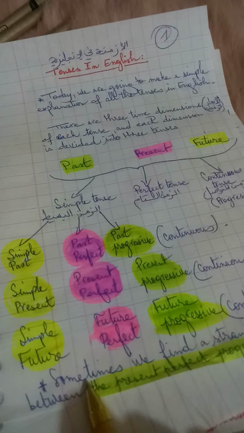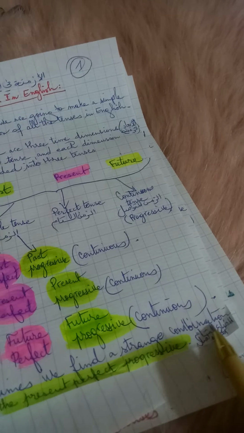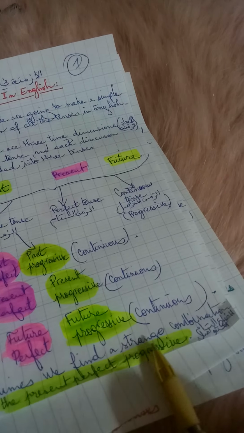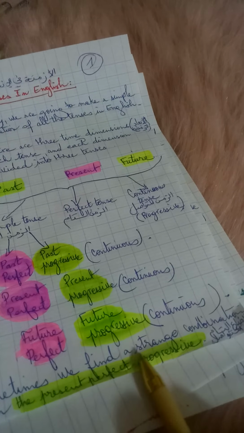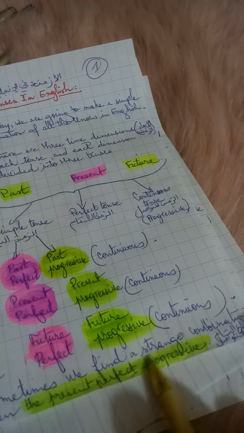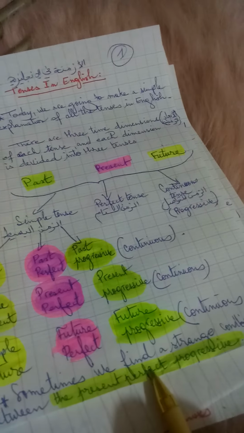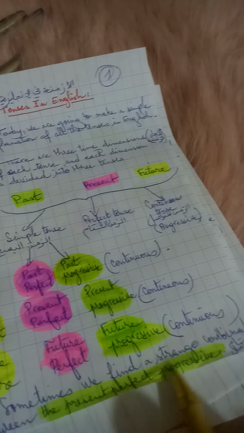So sometimes we find a strange combination. Okay, we find a strange combination. يعني مرات نلقوا بعض التوافق ما بين الأزمنة. كاين between the present perfect progressive.